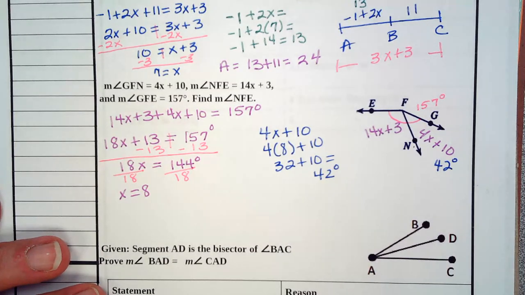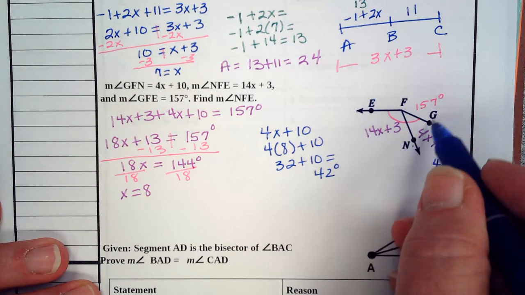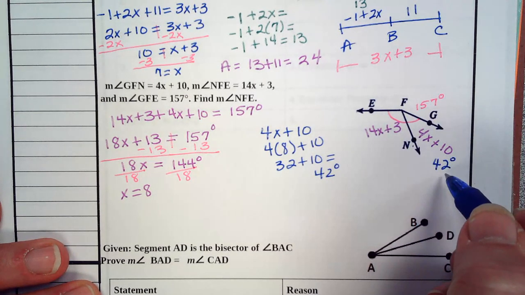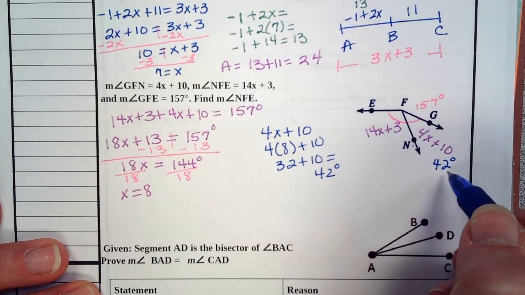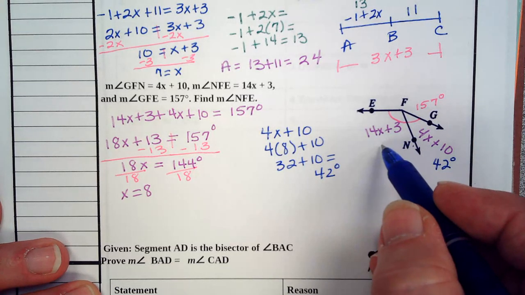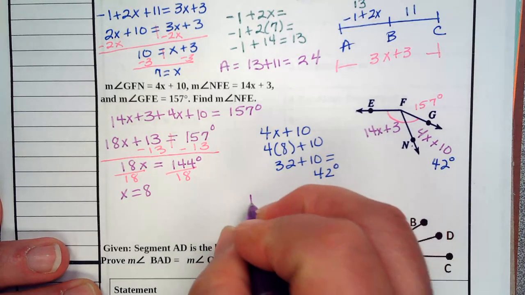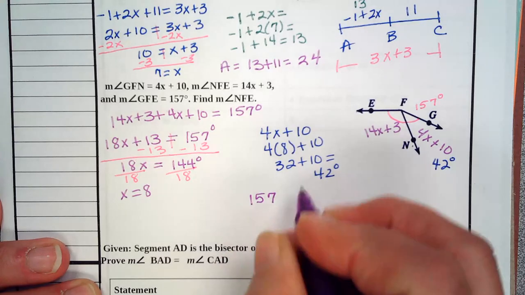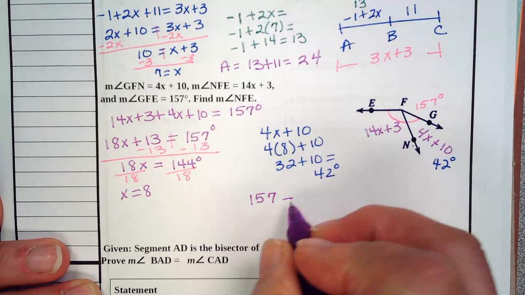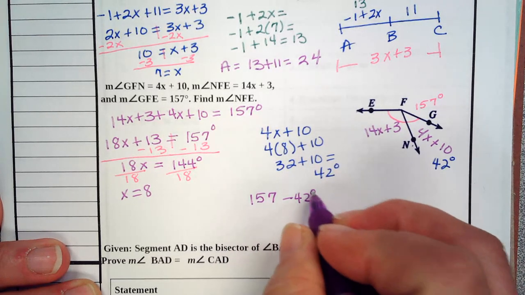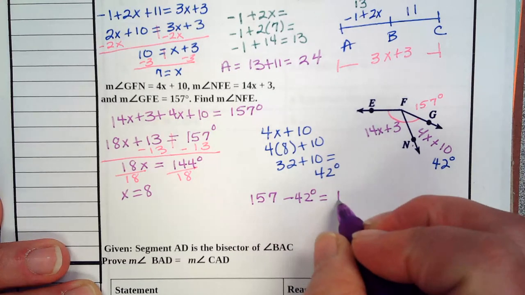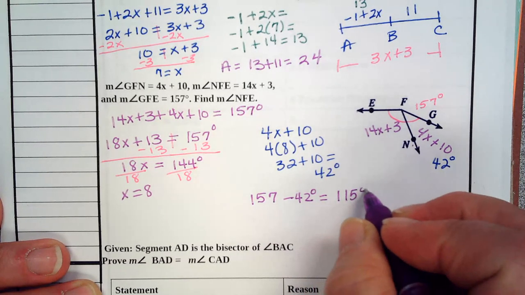Okay, for the last one, there's two different ways you can do it. The quickest, easiest way is to take the 157 and minus 42. If you don't want to do that, you use the expression. I'm going to take the quicker way. So I'm going to take 157 minus 42 degrees, and that will give me 115 degrees.